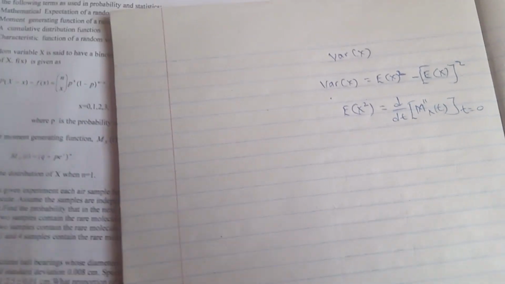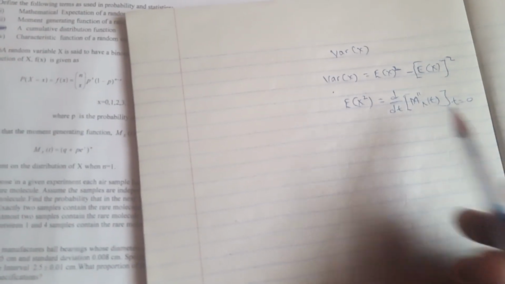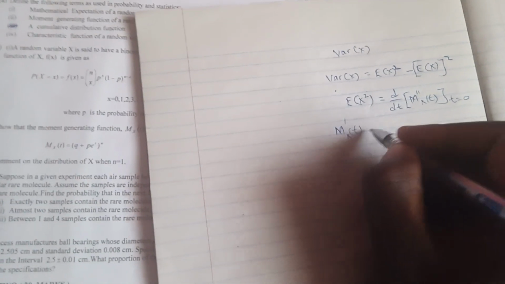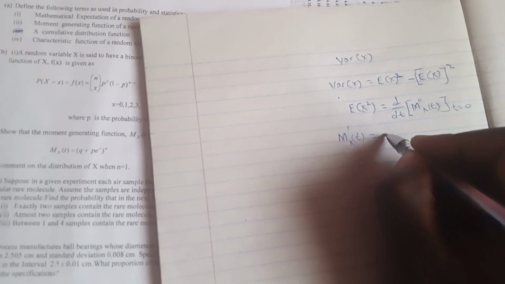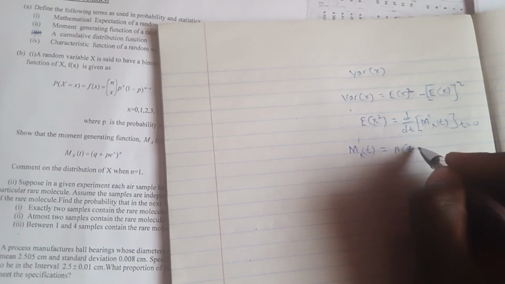Now, let us find the second derivative of the moment generating function. Since the first derivative of the moment generating function, that we got, was n(q + pe^t)^(n-1) pe^t.